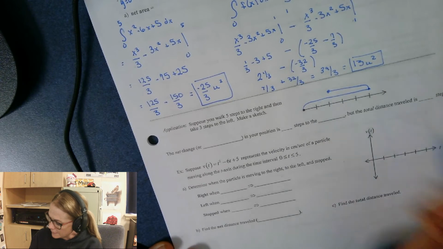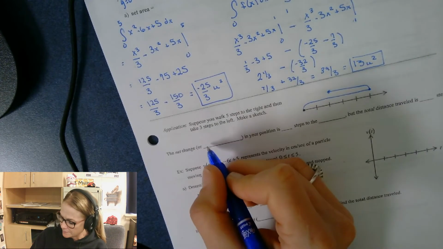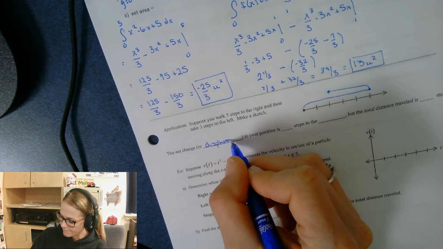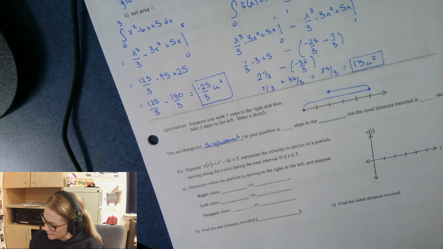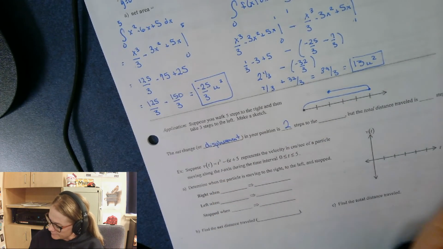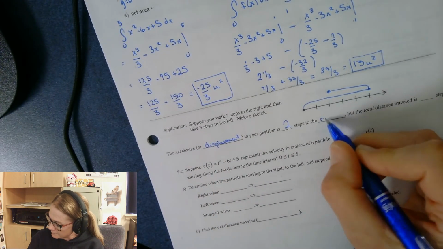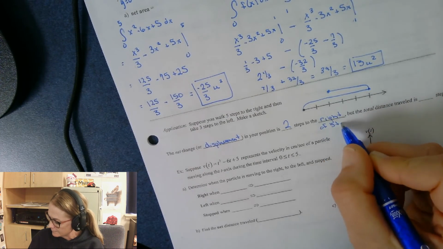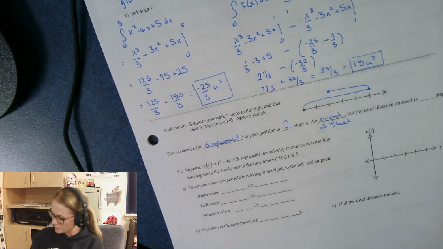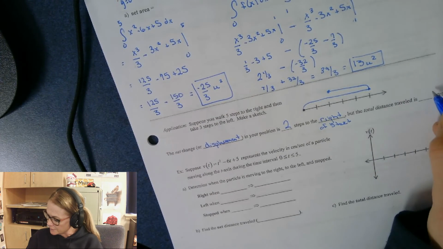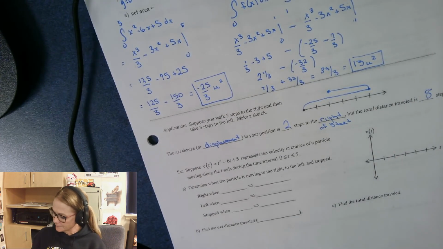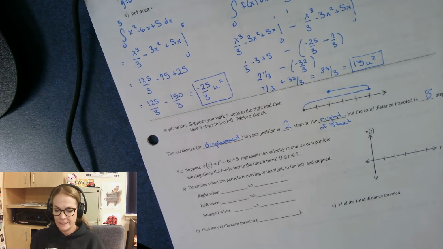So the net change, or the displacement, is 2 steps to the right of the start. In this case, I'm not sure what the start is, we'll just assume it's the origin. But the total distance traveled is 8. So that's pretty easy.